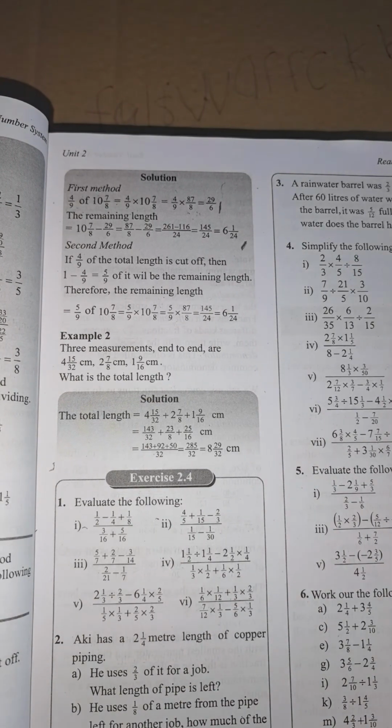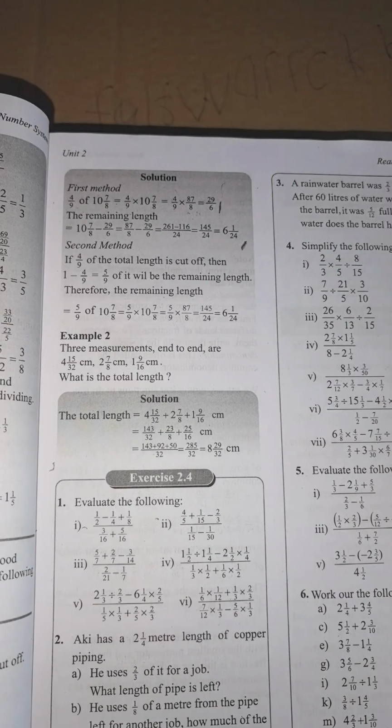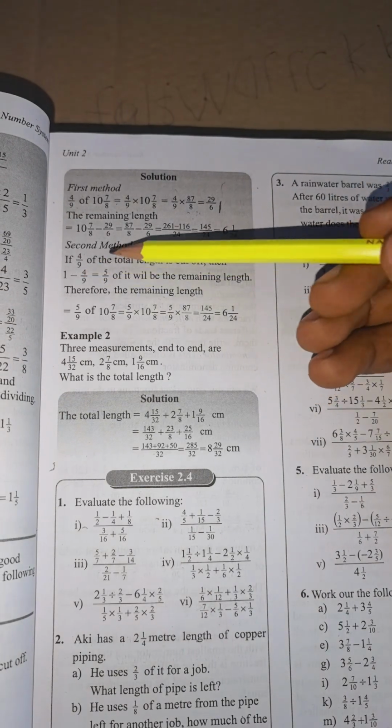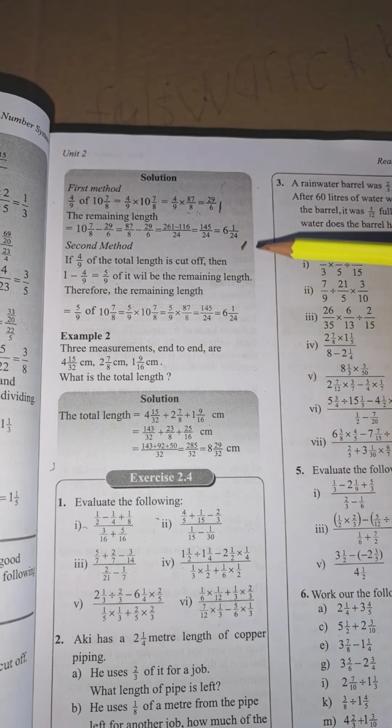So that is it. Now, second method. Someone may use the first method and get it right. Another person may use the second method. Now, the second method, look at what is said. We are saying that if 4/9 of the total length is cut off, then 1 minus 4/9. So now we are dealing in form of fractions, and we learned that a whole fraction is a whole of an item. A whole means 1. So now we have 1 minus the 4/9. We have 5/9. That is it. It will be of the remaining length.